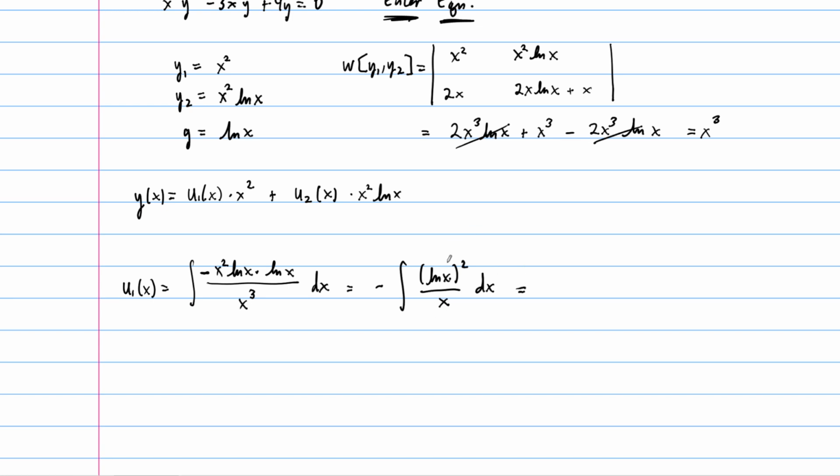And this is, of course, if we make a u substitution, we could just do it in our mind, because natural log of x, its differential, is 1 over x dx, right? So this is just u squared du. So this one's going to be minus 1/3 natural log of x quantity cubed plus c1. Okay, so that's negative 1/3 natural log of x quantity cubed plus c1.